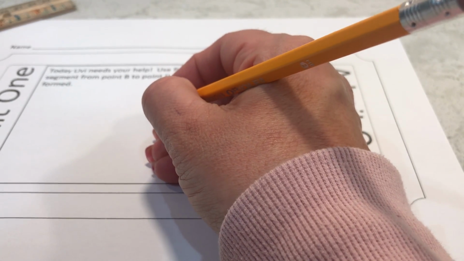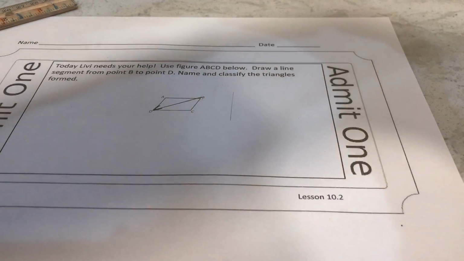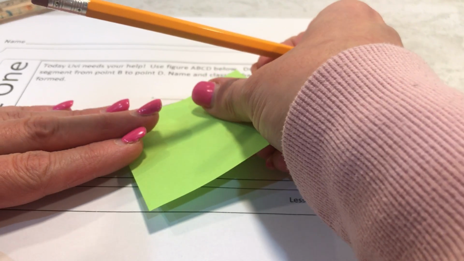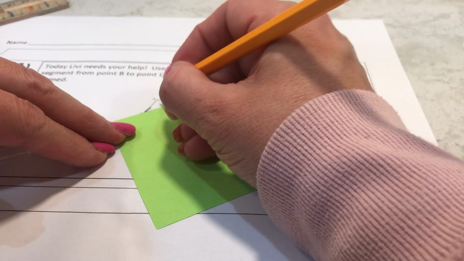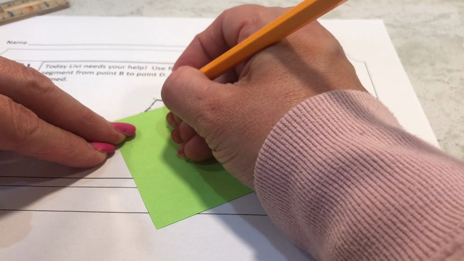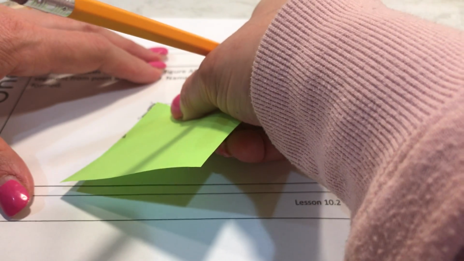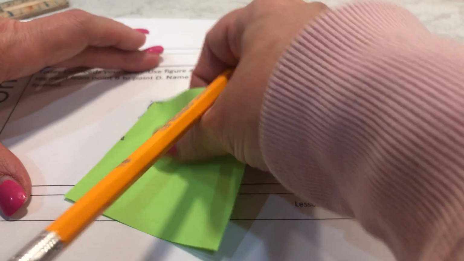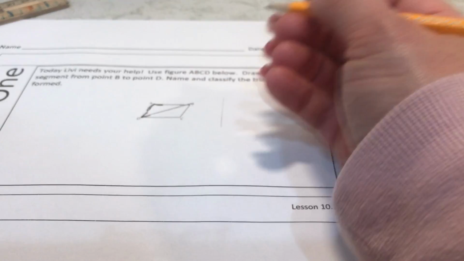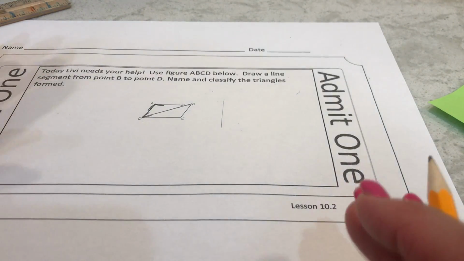Well, I'm seeing that this right here, that's an acute. And over here, I'm actually going to take a Post-it note, so I'm only looking at one triangle at a time. And this one would be acute. But this guy here, to me, that looks like a... if I put it like this, that's bigger than 90 degrees. So both of those are going to be obtuse.